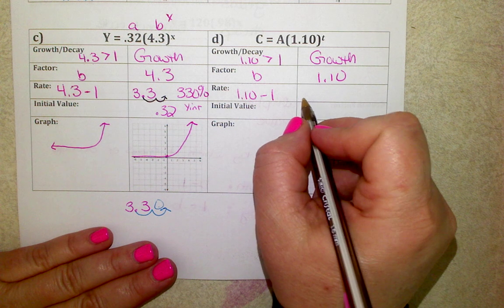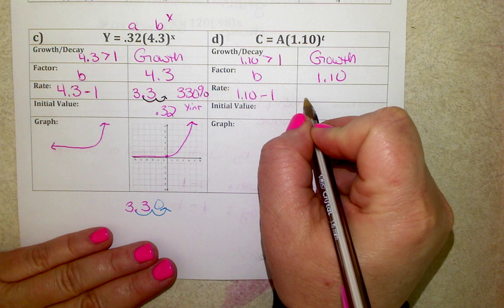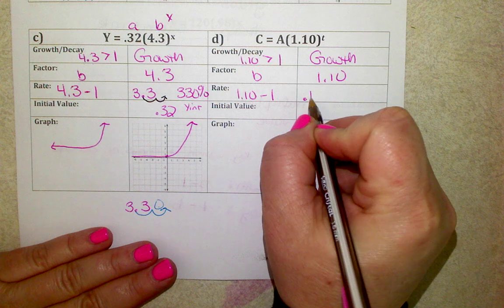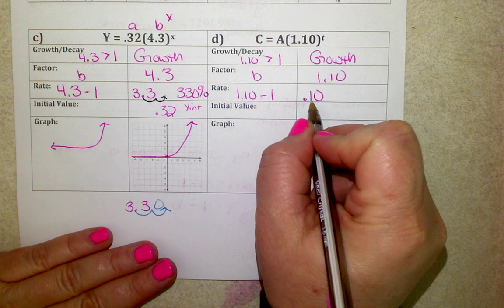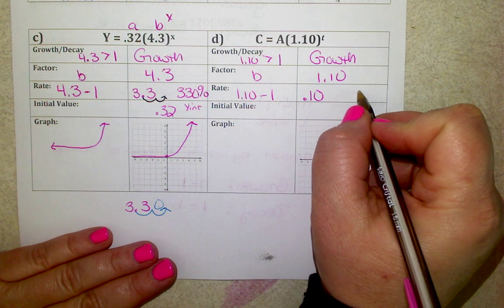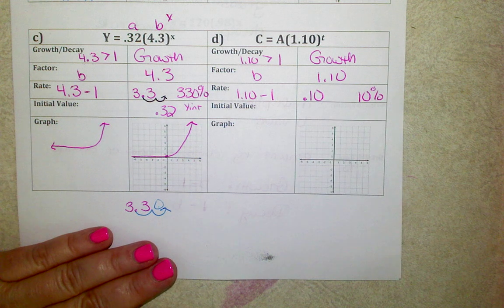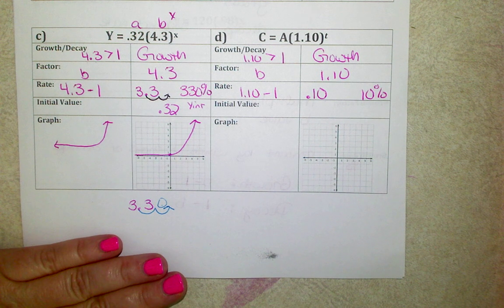So that gives us what? Which, when we move that decimal 2 places, what is it as a percent, everybody? All right, Chad, what's your initial value?